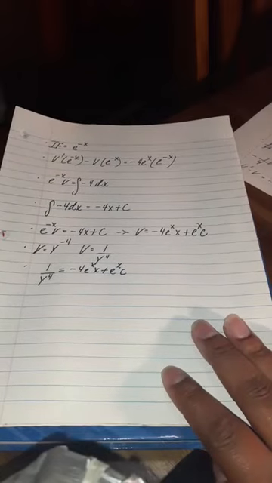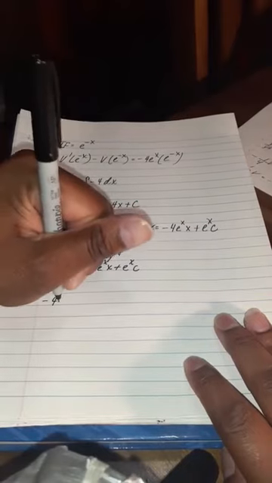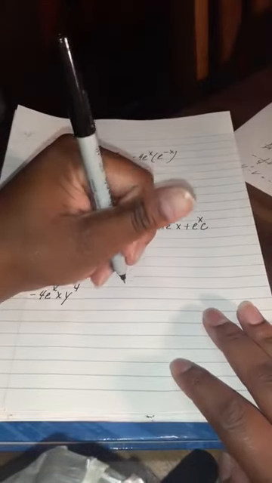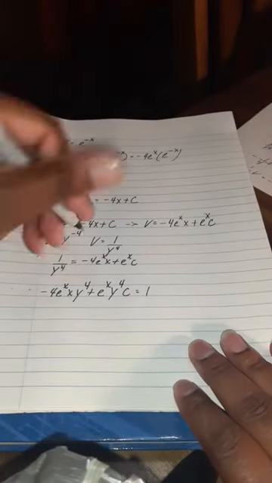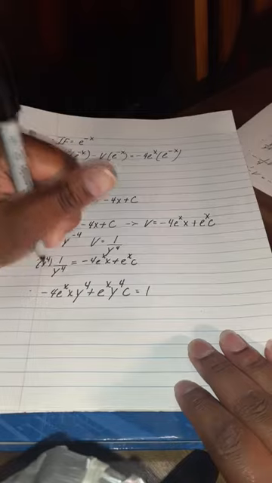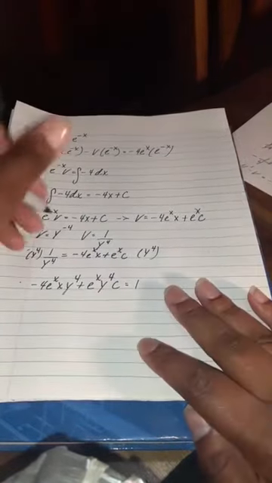Multiply both sides by y raised to the 4th. I'm going to switch sides a little bit here, and this will become -4e to the x multiplied by x multiplied by y raised to the 4th. And then this would be plus e to the x multiplied by y raised to the 4th multiplied by c. And that's going to be equal to 1. That's what will be left on this side if I multiply both sides by y raised to the 4th, because we want to get rid of the y raised to the 4th. That's the purpose of it.